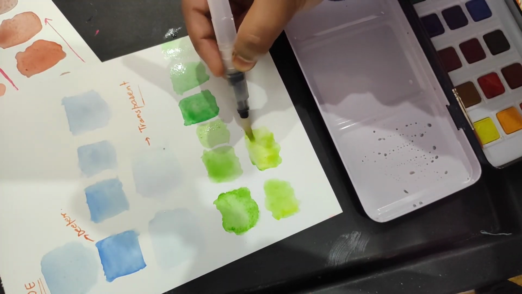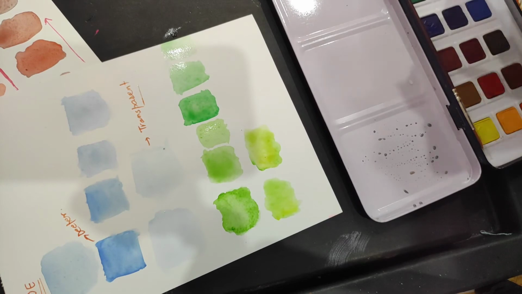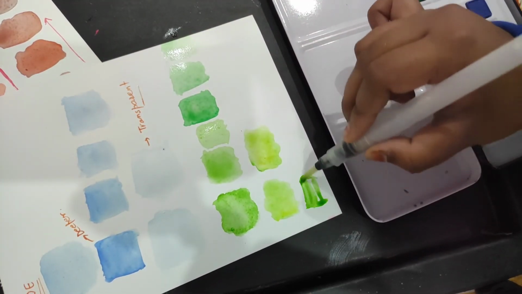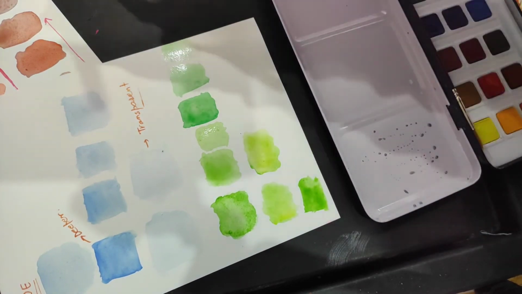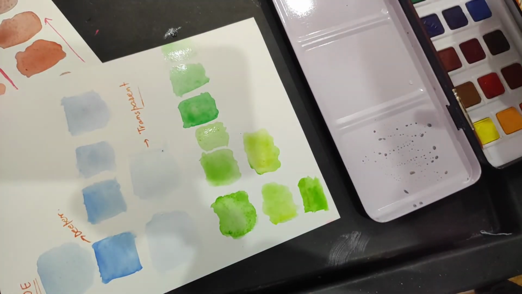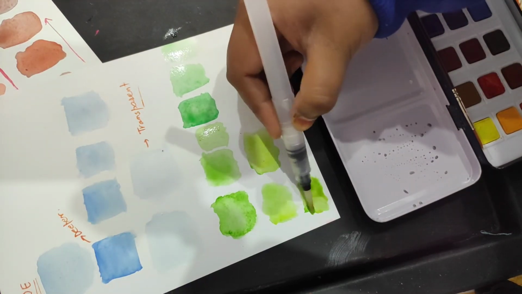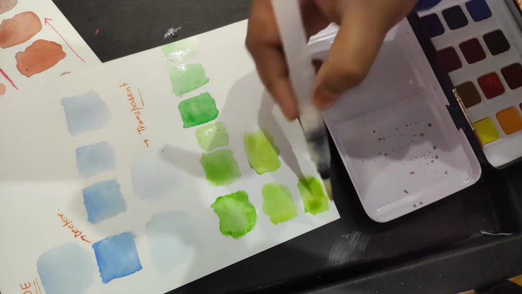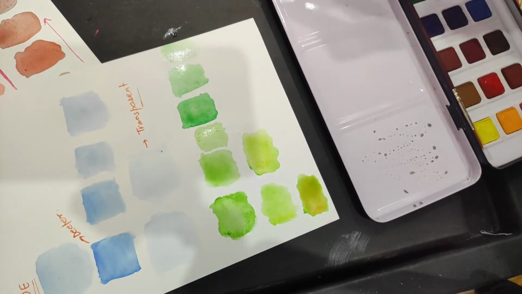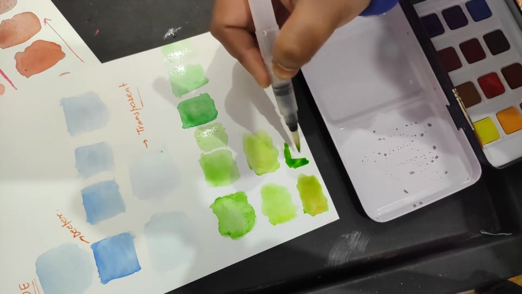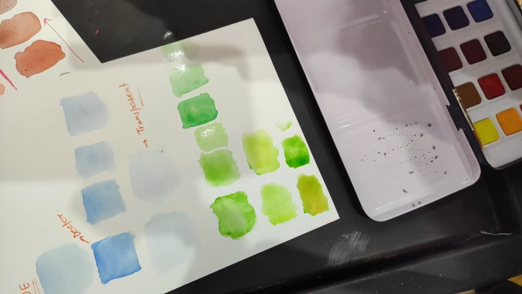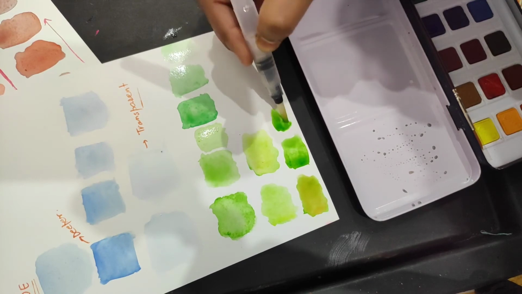Okay, so we mix different colors. In this light color I mix yellow and orange, and I am getting differences. You can also increase and decrease the quantity of the orange or yellow in the mixing color to see the different variety of shades or pigment.